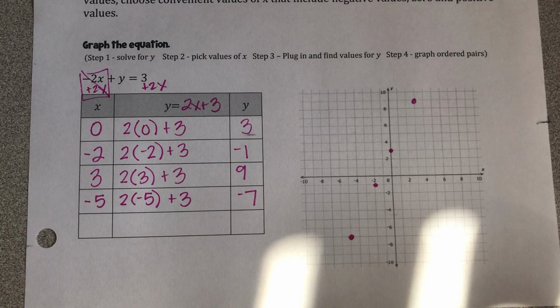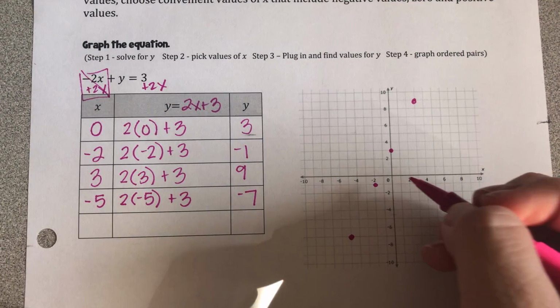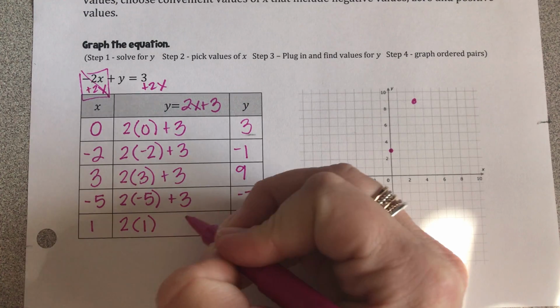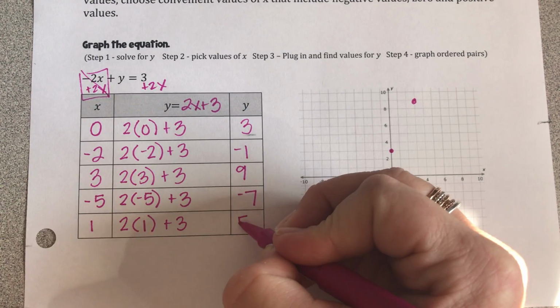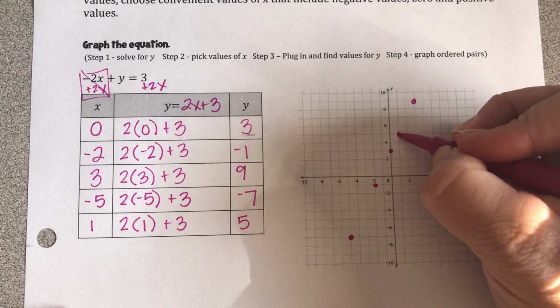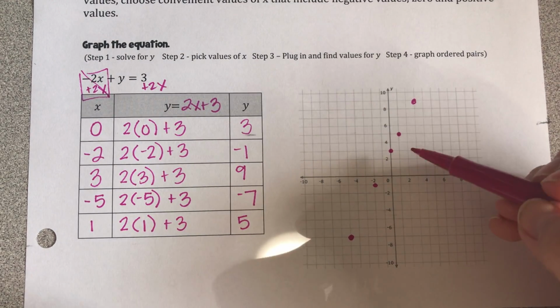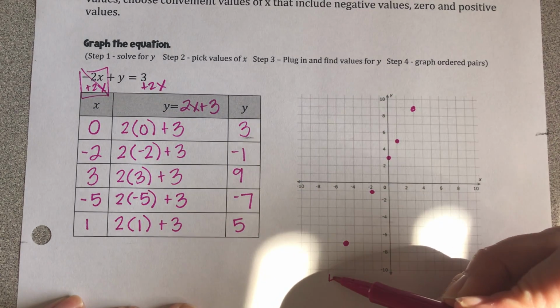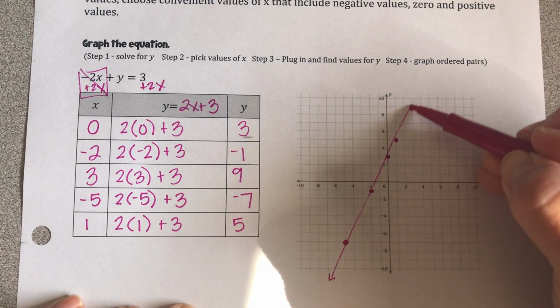Okay, and then one more. I'm just going to pick 1. 2 times 1 is 2, plus 3 is 5. So I have the point (1, 5). Okay, and if you look, they formed a line, right? These are linear. I'm going to connect them with the line, and I'm done.